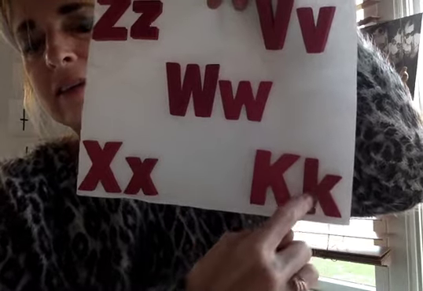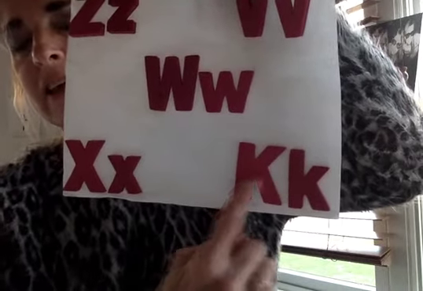Lowercase, see how it's lower to the ground? Slant. W, X, it's just slant. Uppercase, capital. Lowercase, X, slant. K, uppercase. One line down, slant, kick out. One line down, slant, kick out. Uppercase K, lowercase k. Z, V, W, X, K.